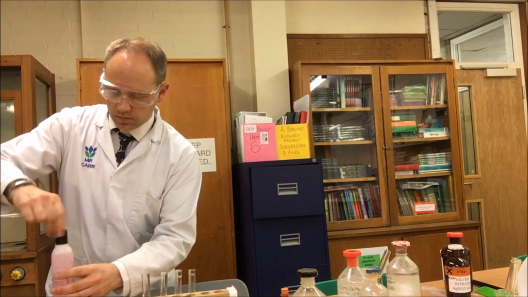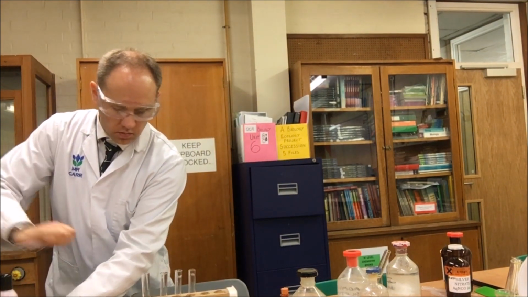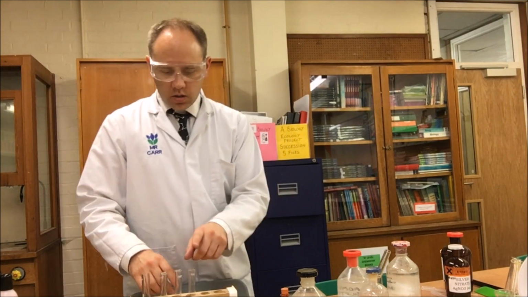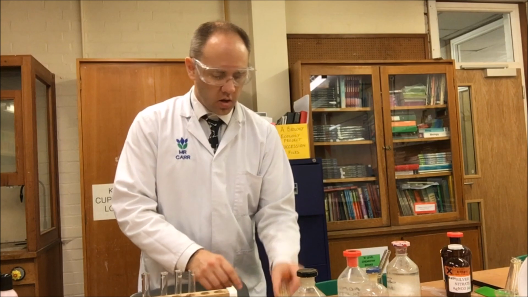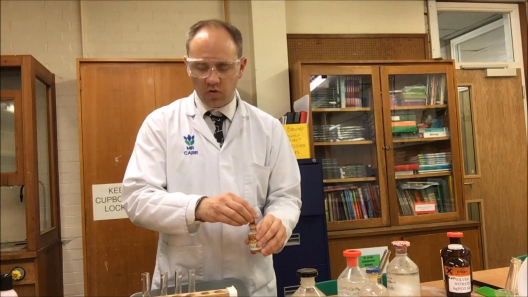Now then, this sugar and this ketone I'm going to test with Brady's reagent, the 2,4-dinitrophenyl hydrazine.